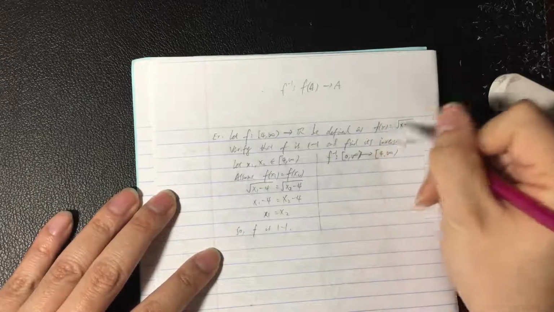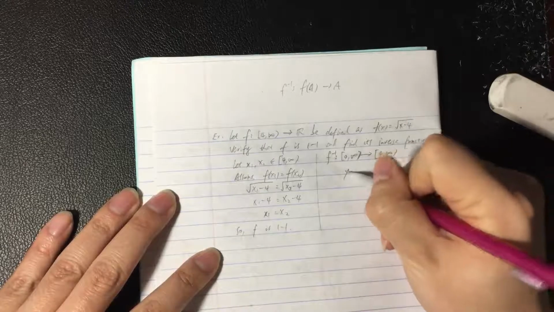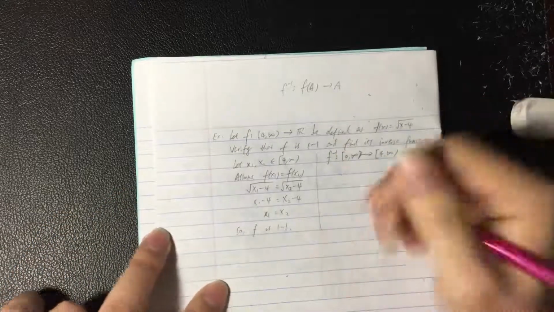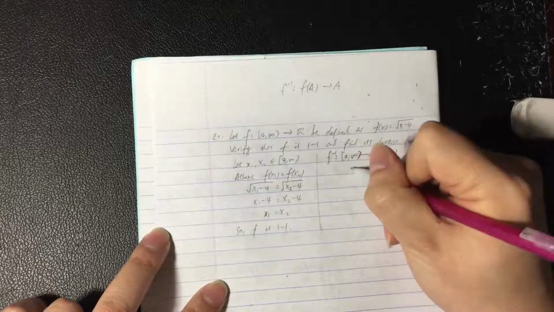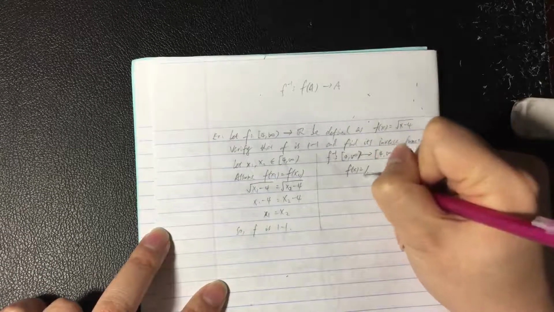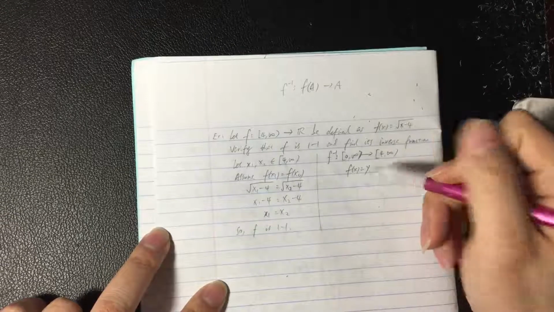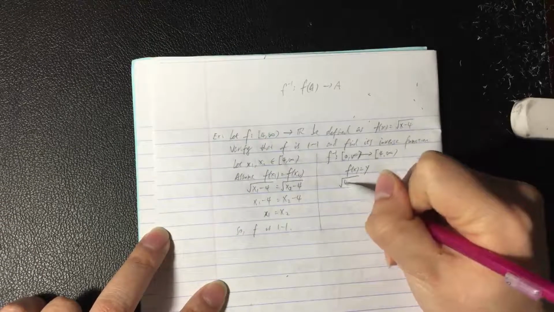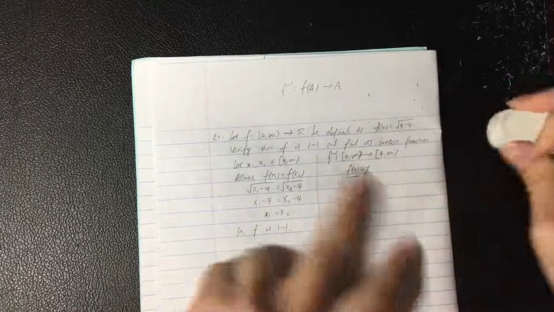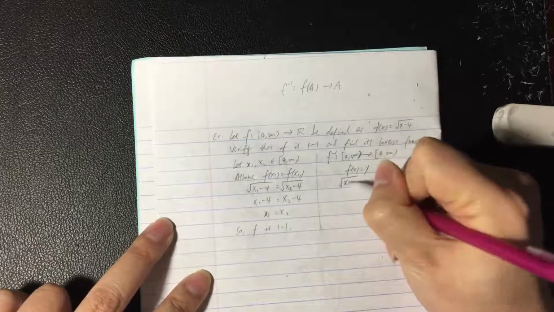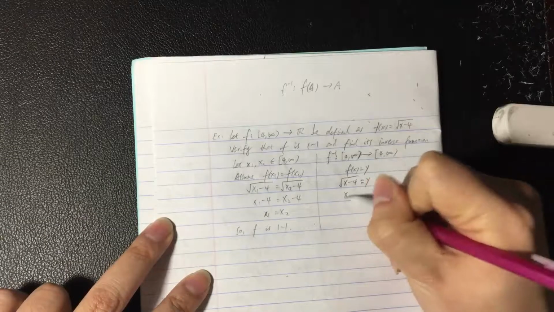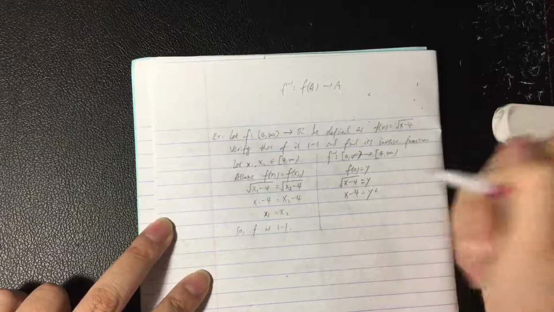We let y equal to f of x. Then solve the equation for y. Square root of x minus 4 equals y. Square both sides. x minus 4 equals y squared.